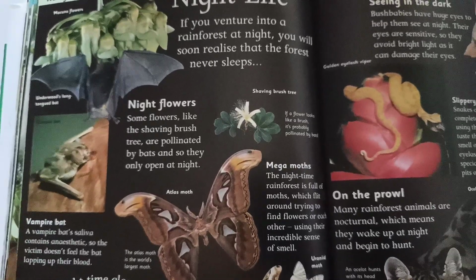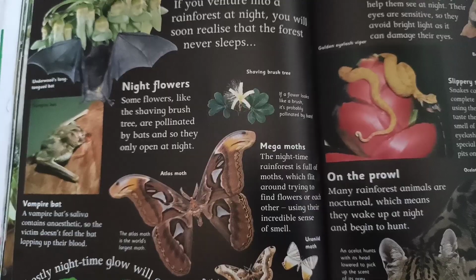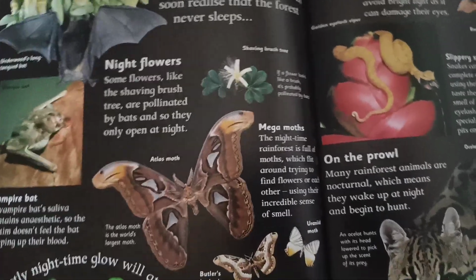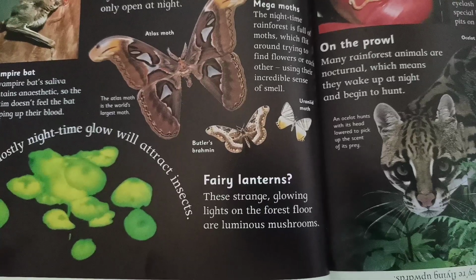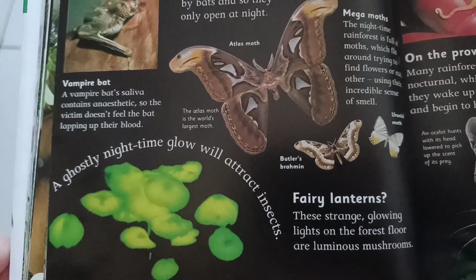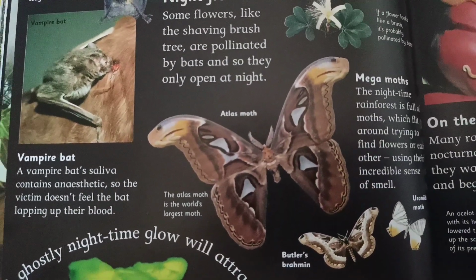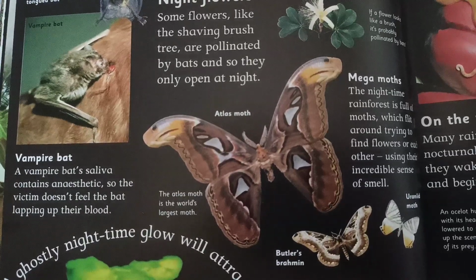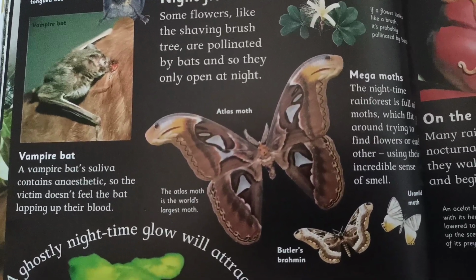Night flowers. Some flowers, like the shaving brush tree, are pollinated by bats, so they only open at night. Fairy lanterns. These strange glowing lights on the forest floor are luminous mushrooms. Wow, the ghostly nighttime glow will attract insects. Vampire bat. A vampire bat's saliva contains anesthetics, so the victim doesn't feel the bat lapping up their blood. Wow.